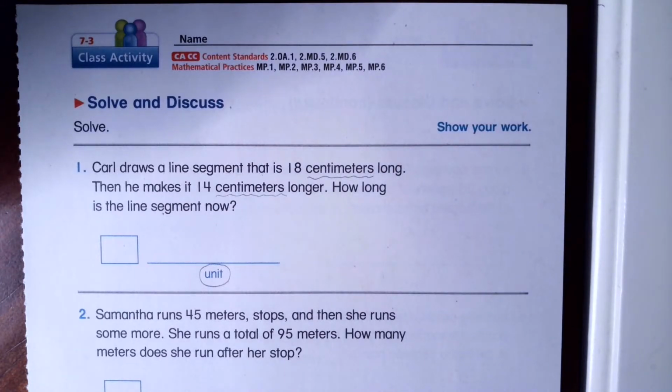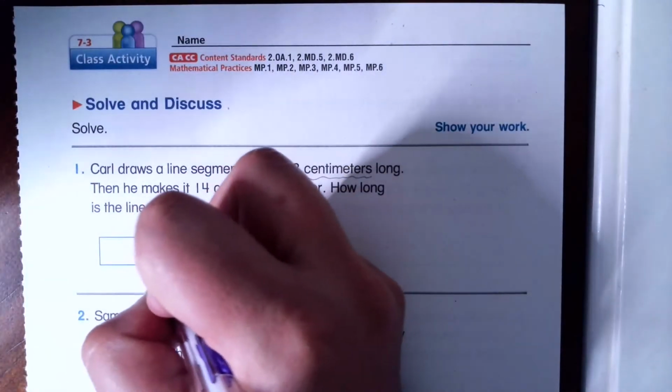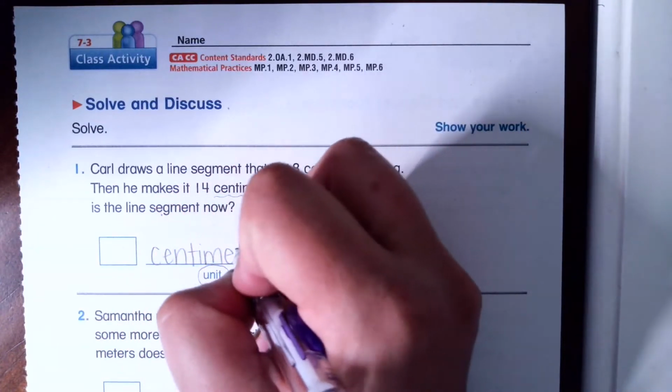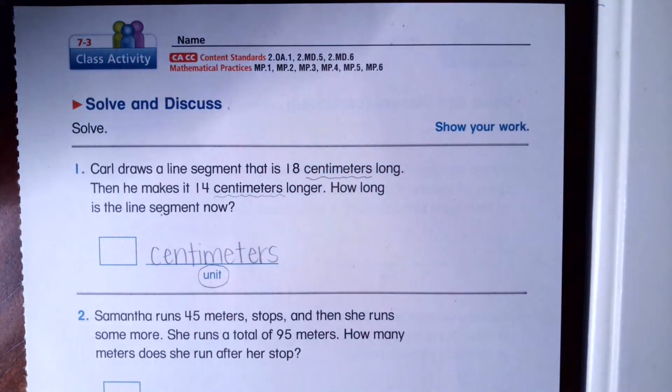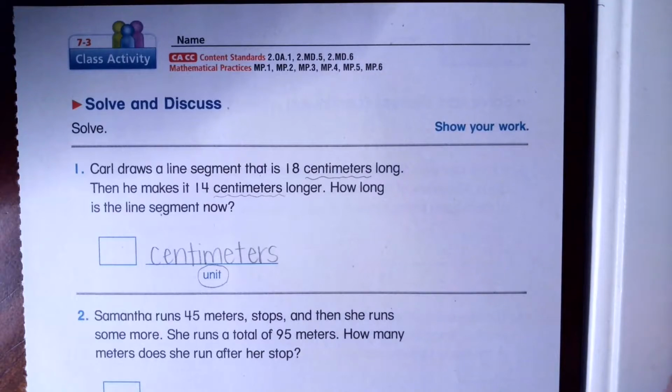So we have all different types of measurement that we're going to be using, and those are called units of measurement. So our label is going to be centimeters, and while it says unit down here, it's really just a similar thing. So it's called a unit of measurement, so that's why it says unit right here. Now let's get back to our equation.